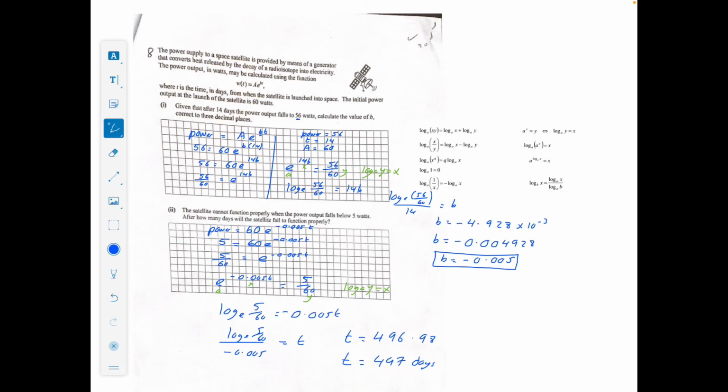So when time is equal to 497 days, the power output will be below 5, which means it won't work. Just going to do a quick check to see if I'm right. So we're going to find the power after 497 days. So 60 e to the power of minus 0.005 by 497.